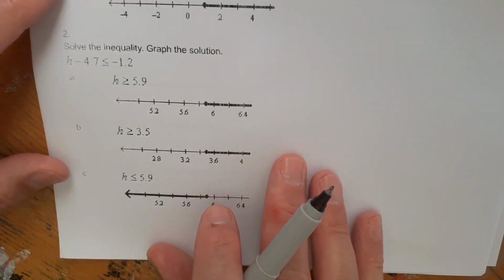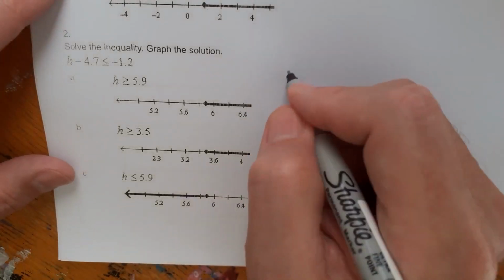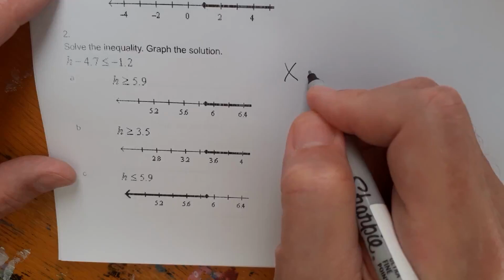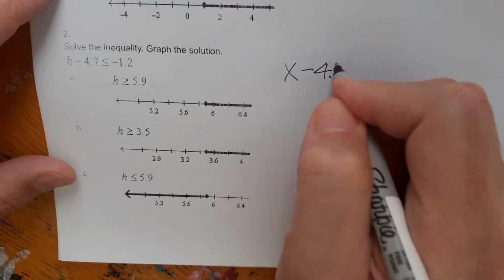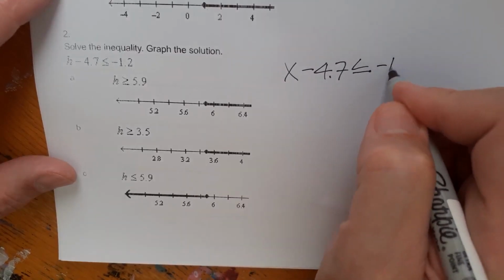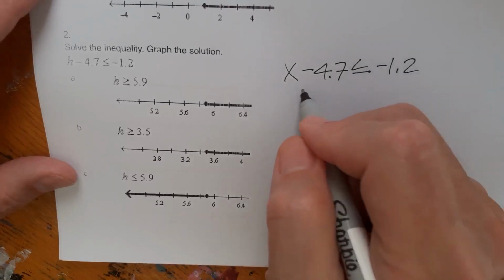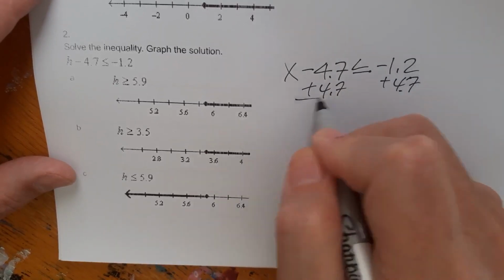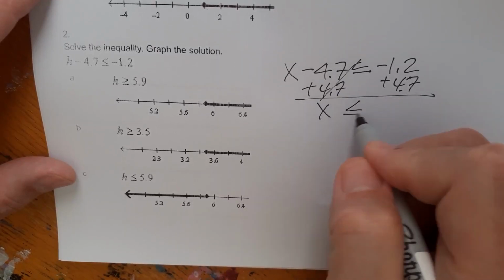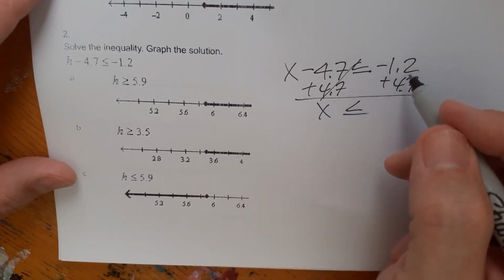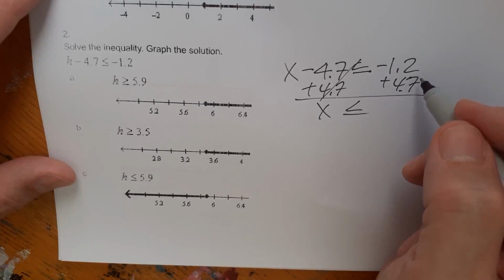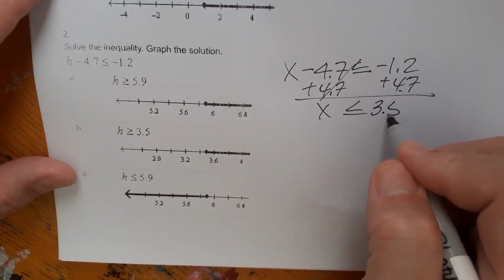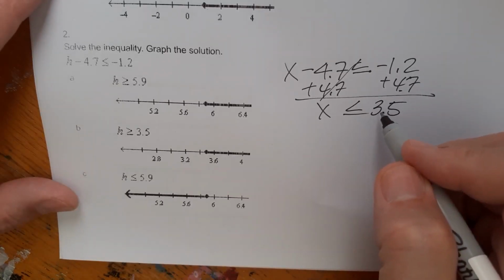All right, solve the inequality, graph the solution. So what do we have? I'm going to change this to an x because my h's start to look weird. x minus 4.7 less than or equal to negative 1.2. If I copy that right, I'm going to add 4.7 to both sides. Gone from the left, x is less than or equal to 4.7 minus 1.2 is 3.5. So I have x less than or equal to 3.5.